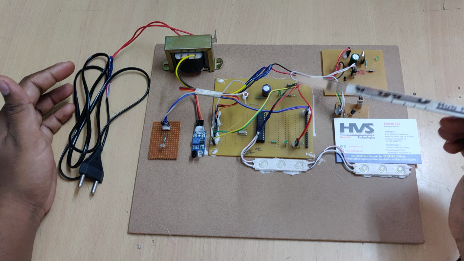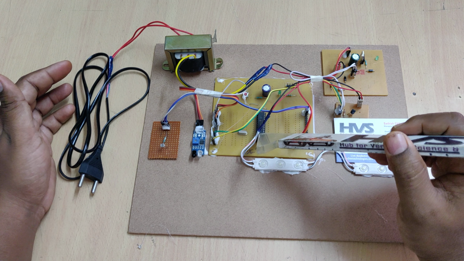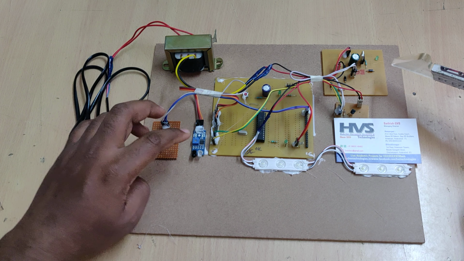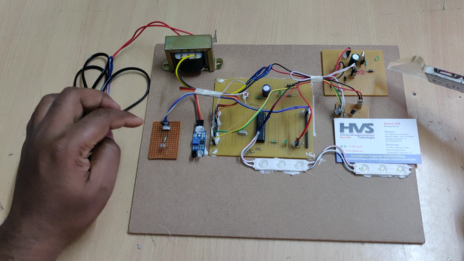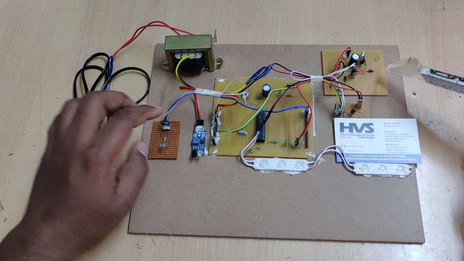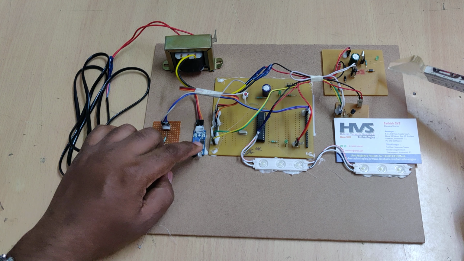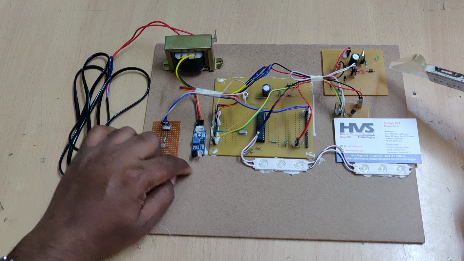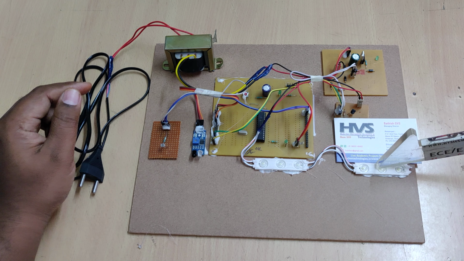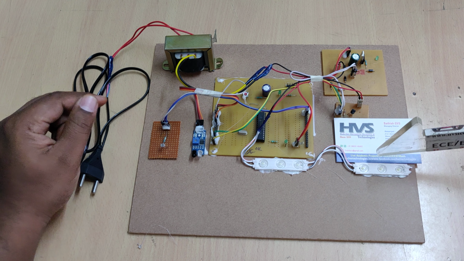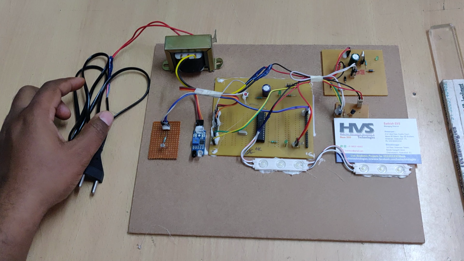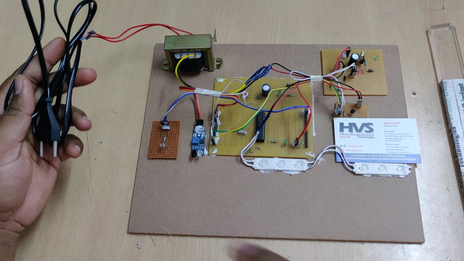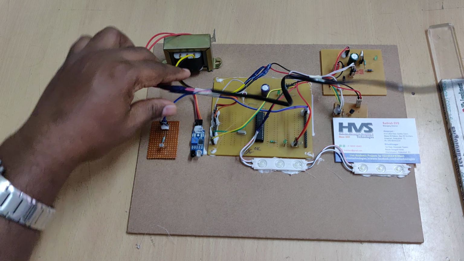Once we provide the 5 volts output, the controller will enable and start reading input from these two input sensors, one is the LDR, another is the IR. Only when darkness is detected by the LDR will the IR read, and based on the vehicle detection, it will turn on the lights with high intensity. Otherwise, if there is only darkness, then only 50% intensity will be provided. So let us see the demonstration.